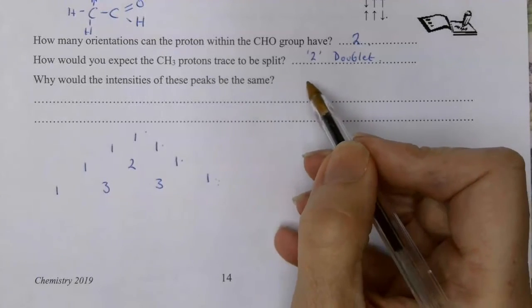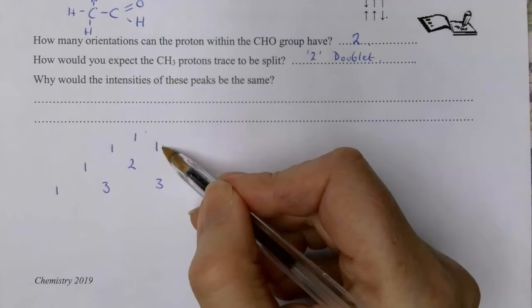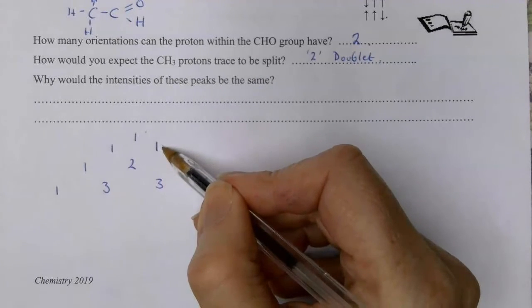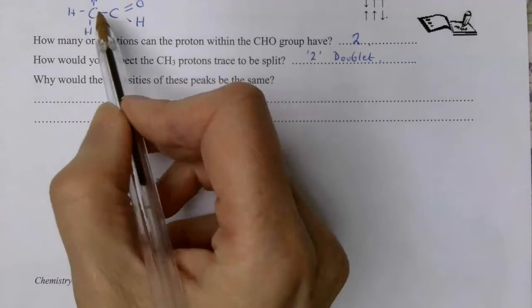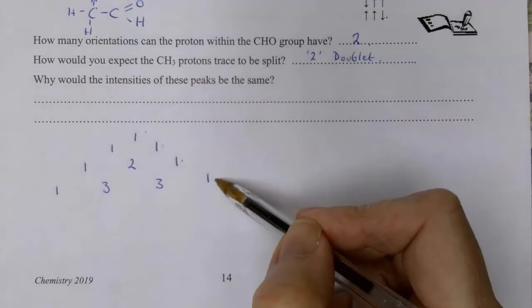So would the intensities of the peaks be the same for the doublet? Yes, they would, because they're single heights. But for the quartet, they would be in the ratio 1 to 3 to 3 to 1.